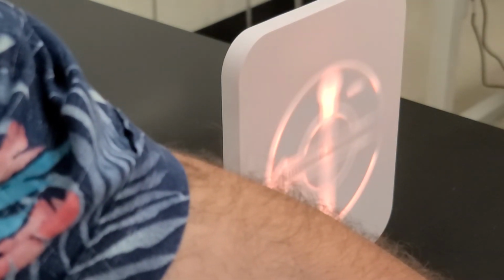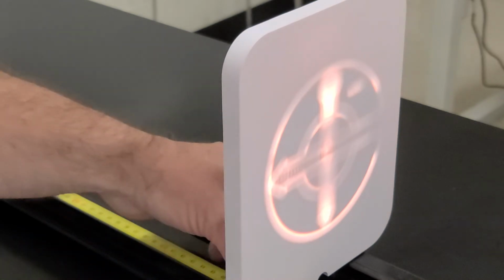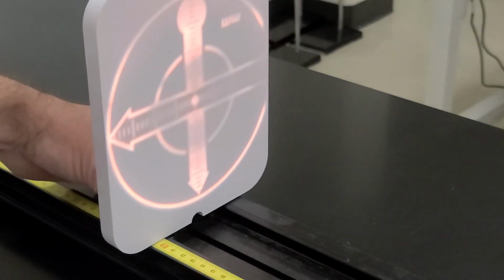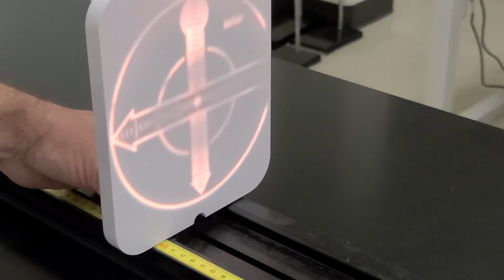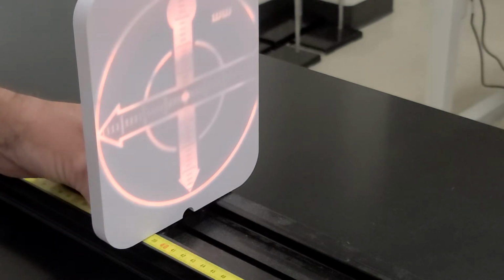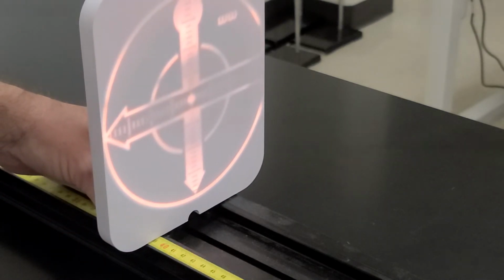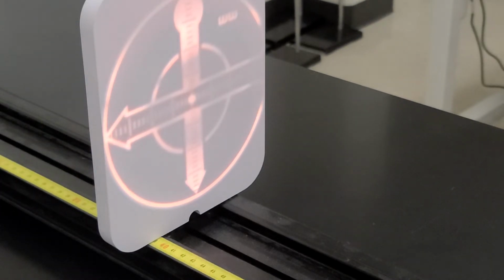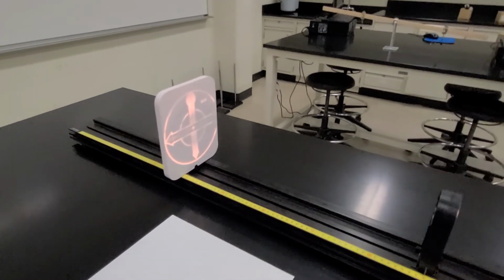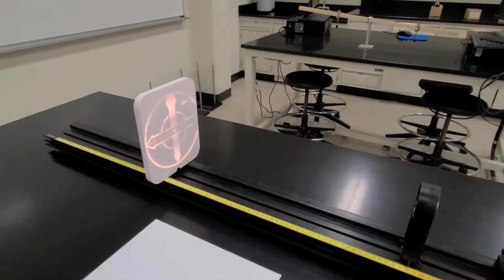Trial 5, I have the lens at 88. The screen is at 39. The lens is at 88. The screen is at 39. I'm going to pull back out on the view. That was the first lens.